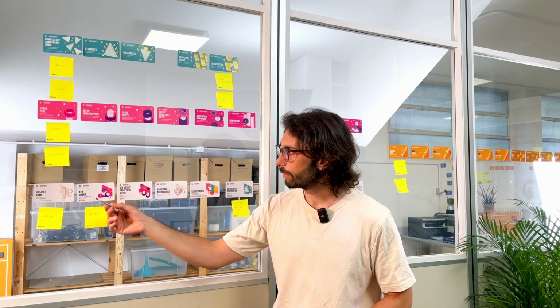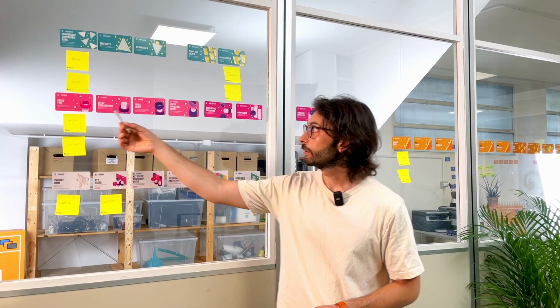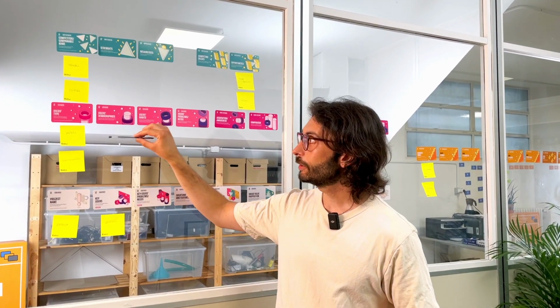In the bottom part of each one of these cards, there are the areas that are connected. So you can go to user analysis, for instance, and then we are going to analyze each user type. Each line represents a user type.